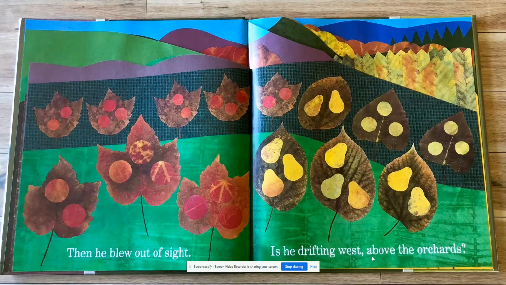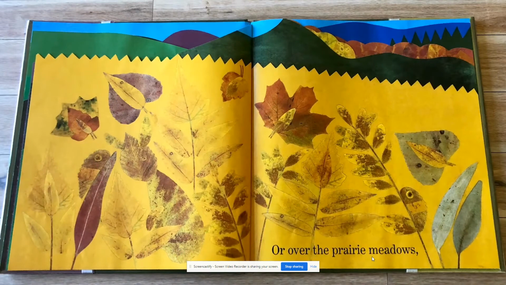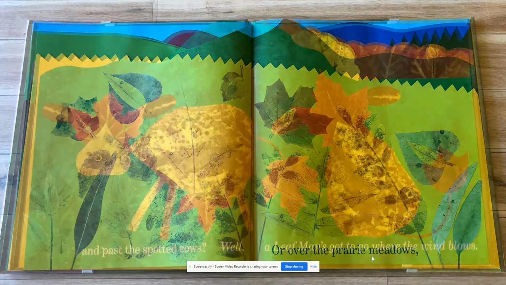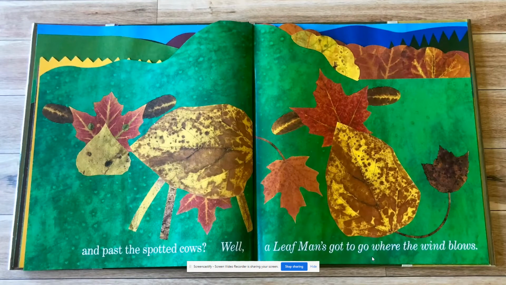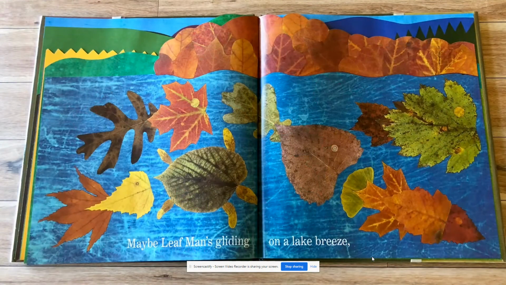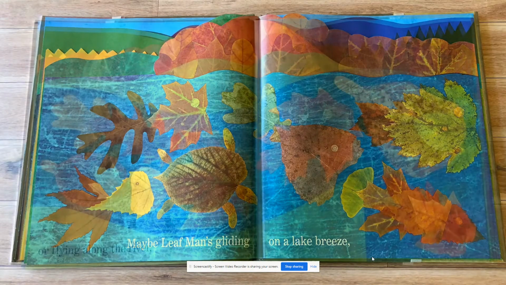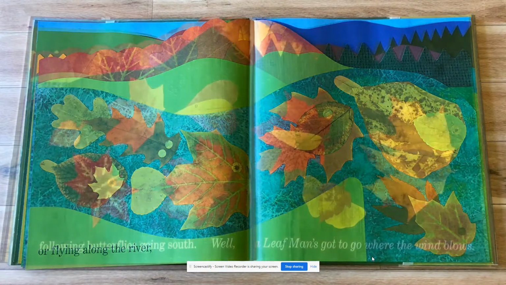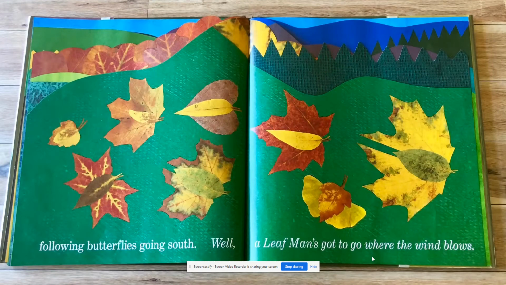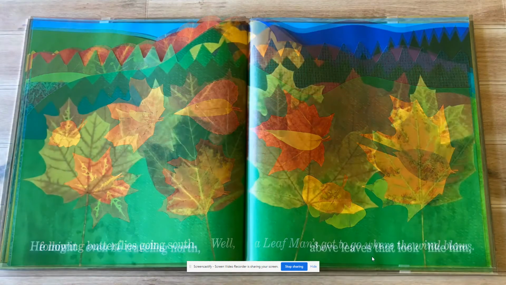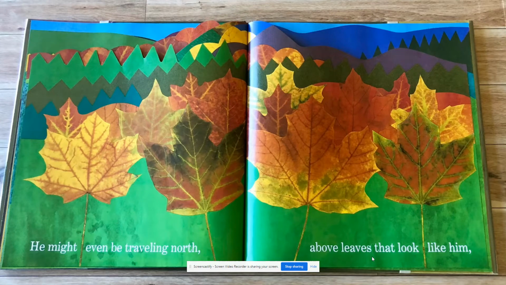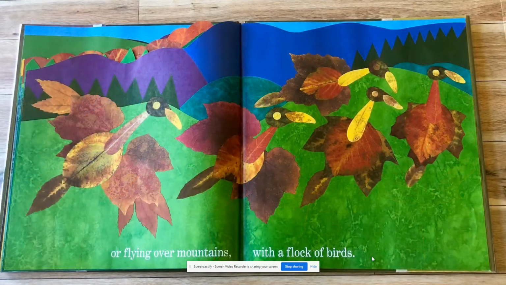Is he drifting west above the orchards? Or over the prairie meadows? And past the spotted cows? Well, a leaf man's gotta go where the wind blows. Maybe leaf man's gliding on a lake breeze. Or flying along the river, following butterflies going south. Well, leaf man's got to go where the wind blows. He might even be traveling north, above leaves that look like him. Or flying over mountains with a flock of birds.